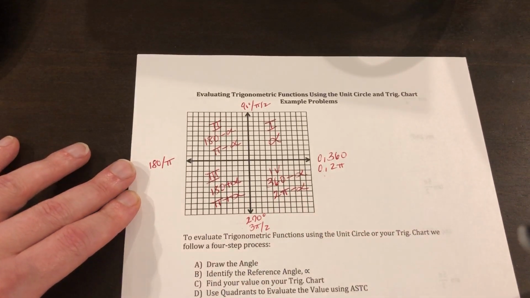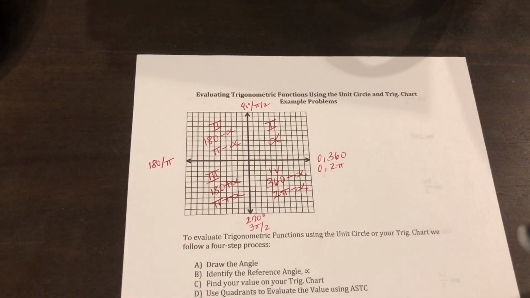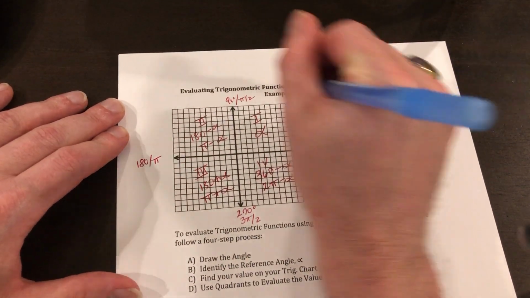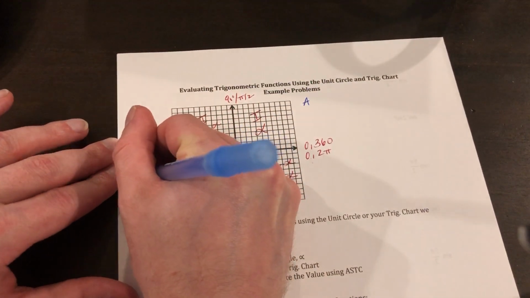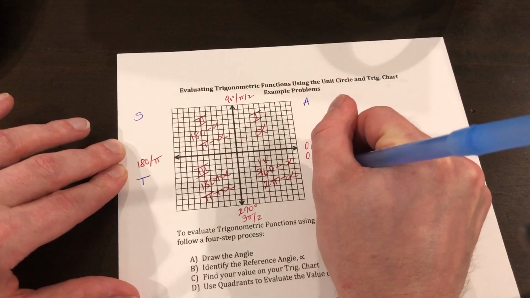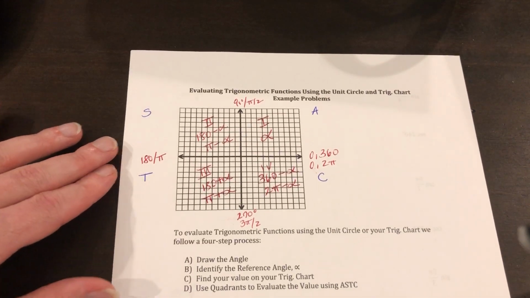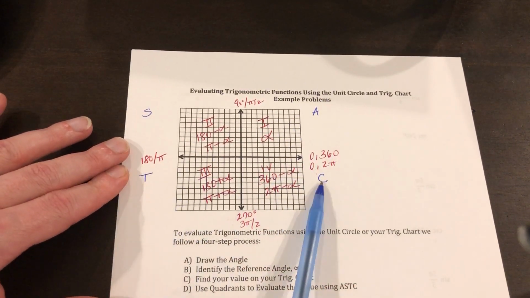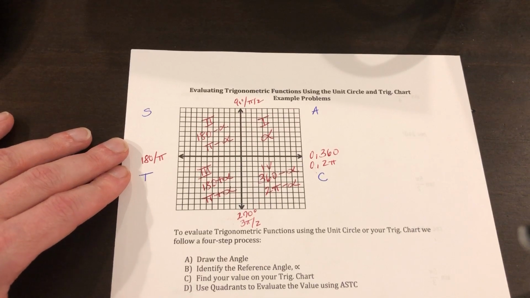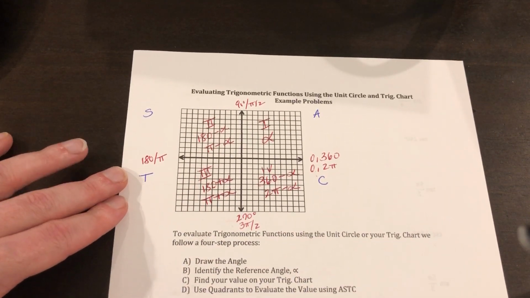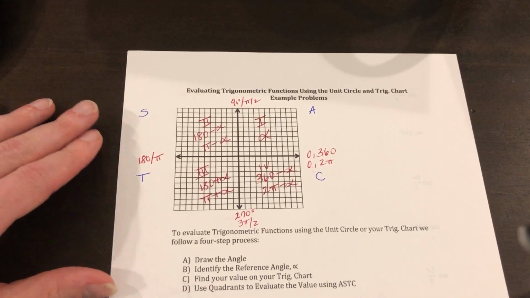Okay, so that's our general information. Now what we're going to talk about is something called ASTC. I've already kind of labeled this before, so A, S, T, and C. We can remember it as "All Students Take Calculus," or "All Strippers Take Cash," okay? Hopefully your parents aren't listening to this right now, but it'll definitely stick.